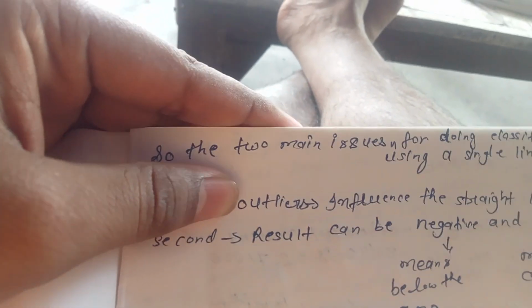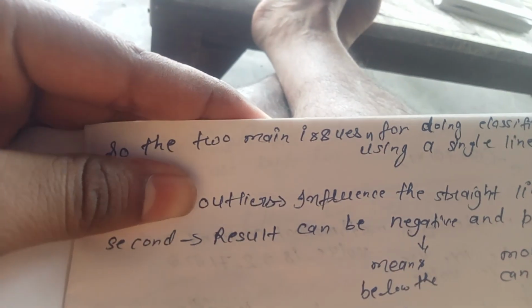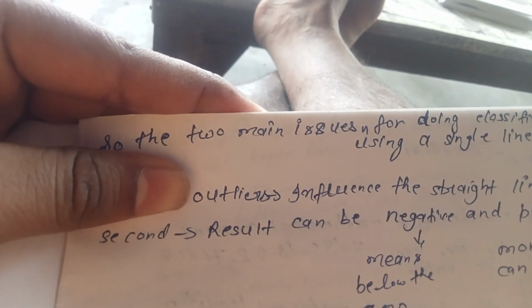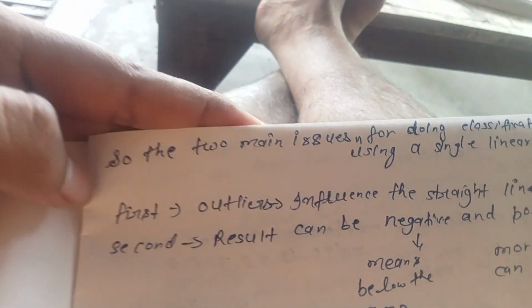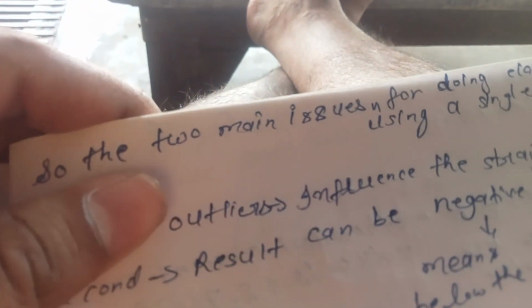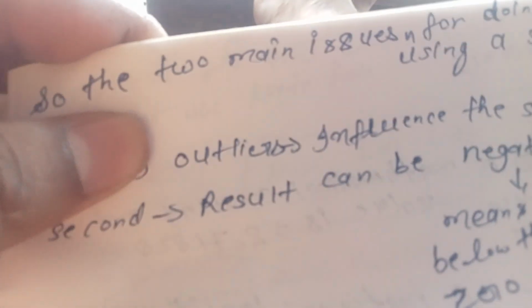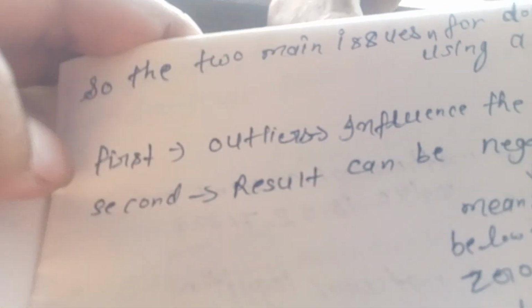Okay, now understand. The two main issues for using a single linear regression for doing a classification task.